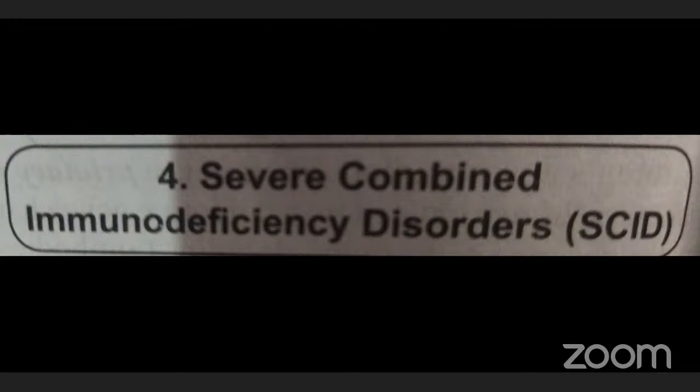A patient suffering from SCID is highly susceptible to infection. In patients who suffer from SCID, the thymus is very small. The patients can be treated with a transplantation of bone marrow. So what is the remedy for SCID? The transplantation only, meaning a bone marrow transplantation.